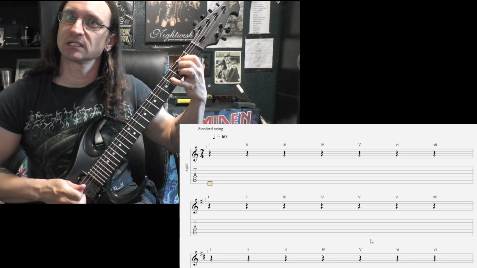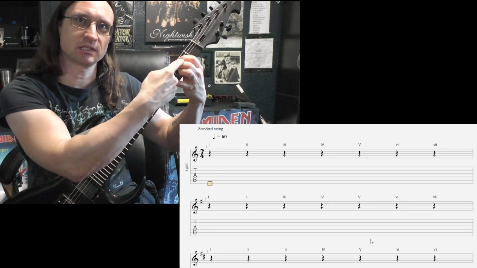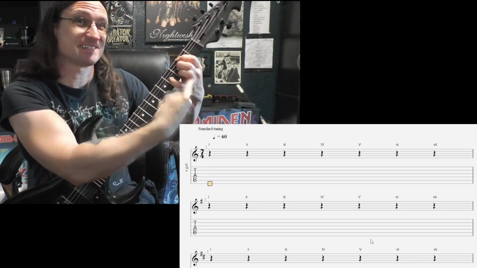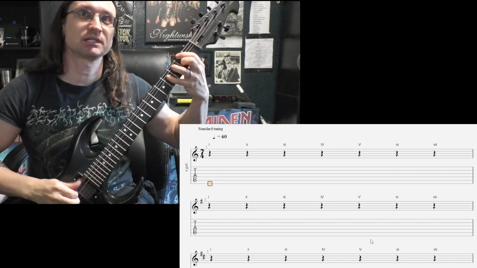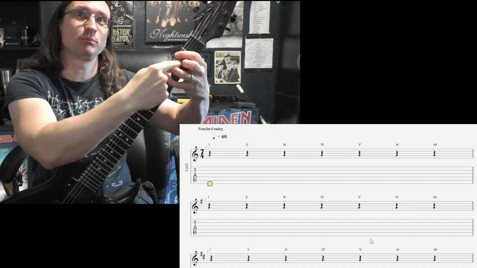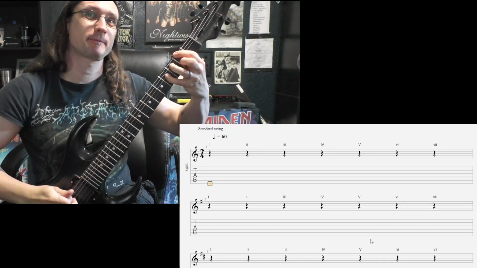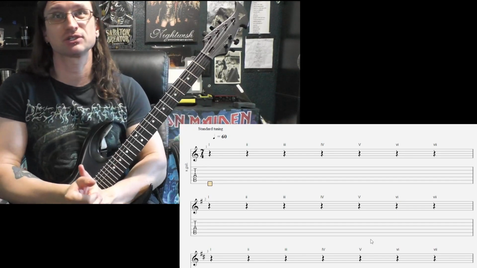Might be a good idea to look up the B diminished. It's right there. F sharp diminished, right there. Don't bar it, use 4 fingers. Hopefully that jogs your memory.